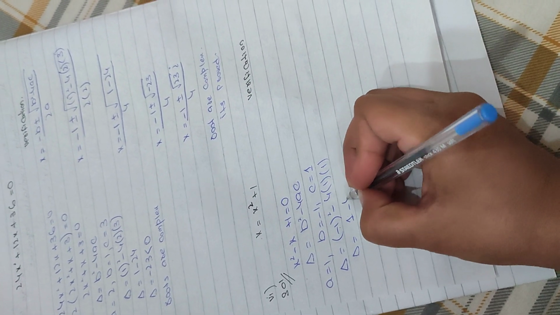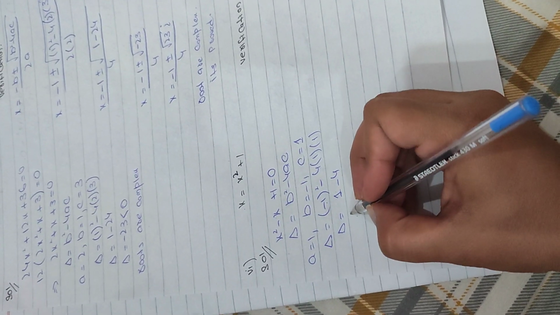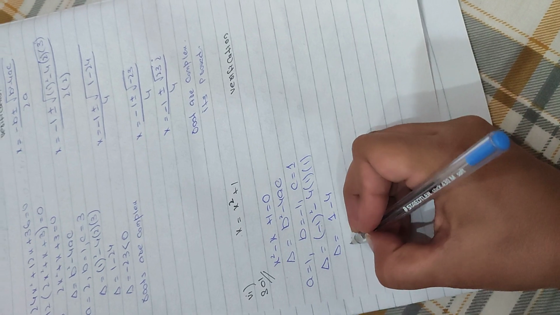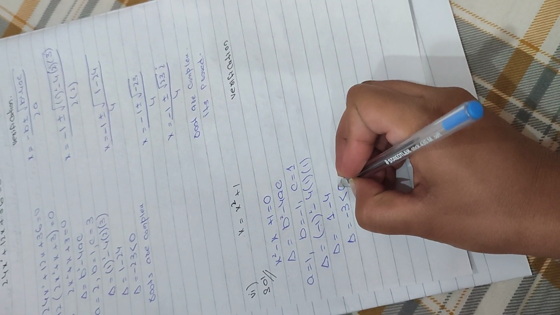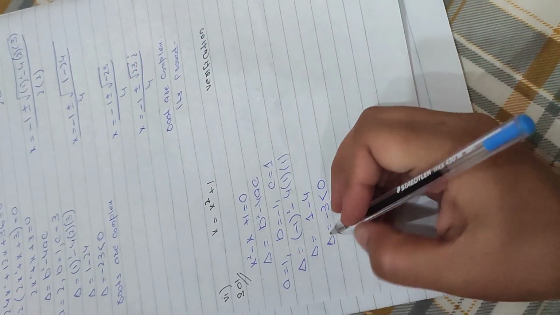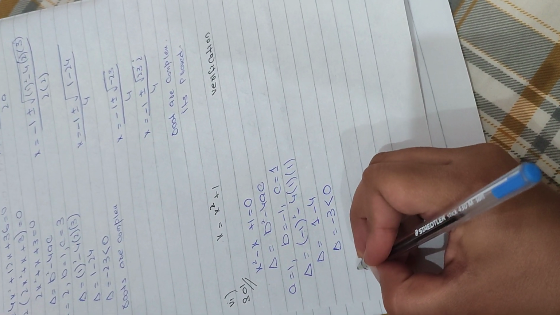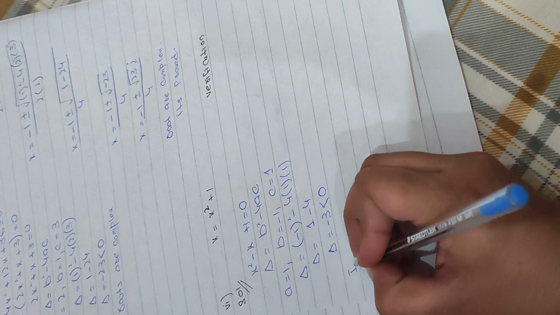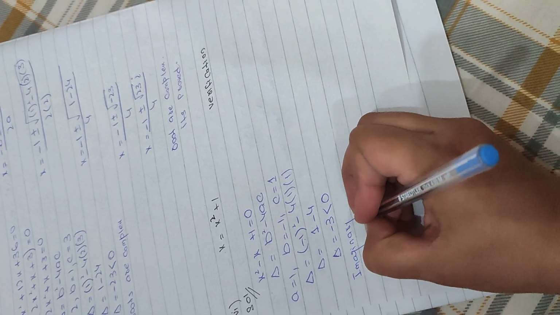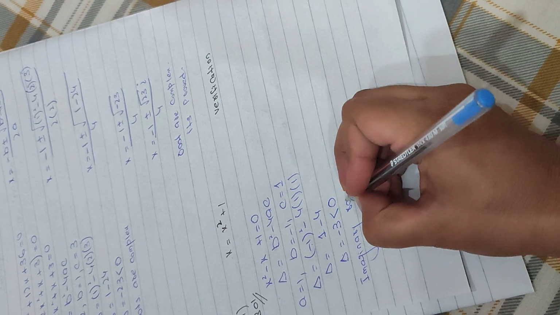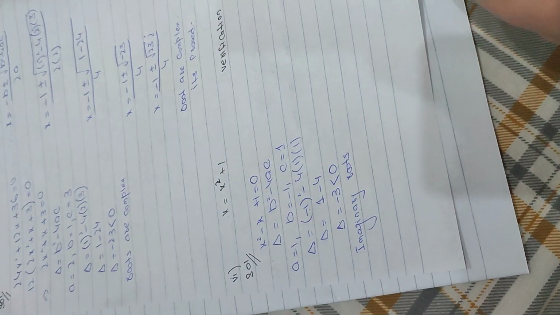1 minus 4. 4 1s are 4, which is minus 3, and it is less than 0. And if the answer is less than 0, then we call it complex or imaginary root. We can write imaginary roots, or you can write complex roots also.